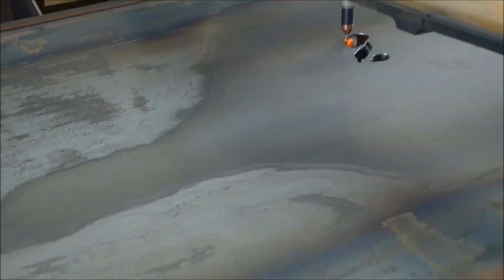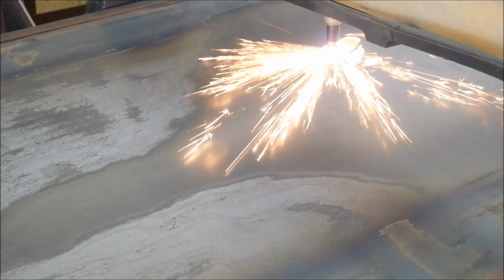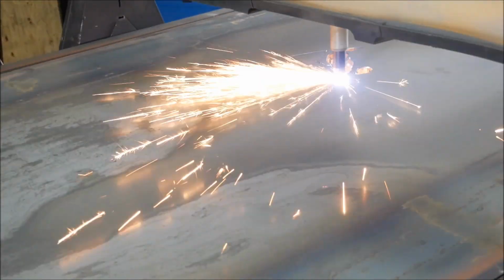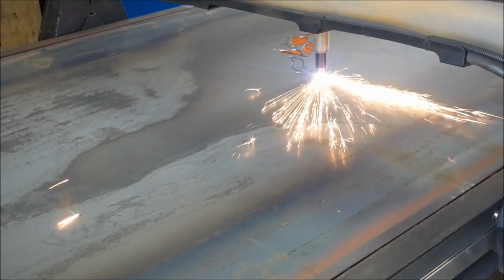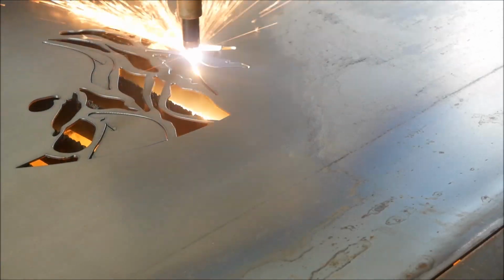I've often said this, I find the plasma cutting amazing. Because I do a lot of woodwork, plasma is very new to me, and I find it smooth and fast.